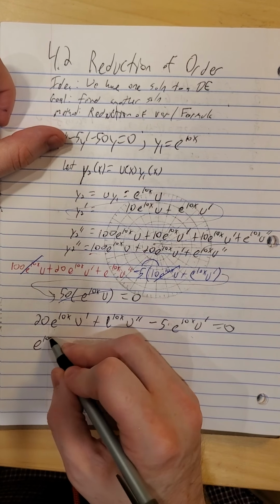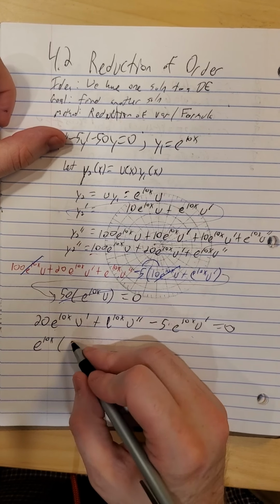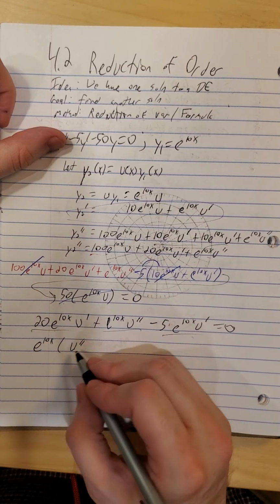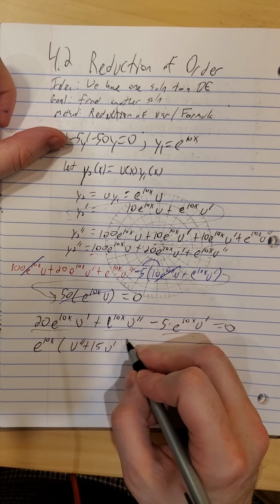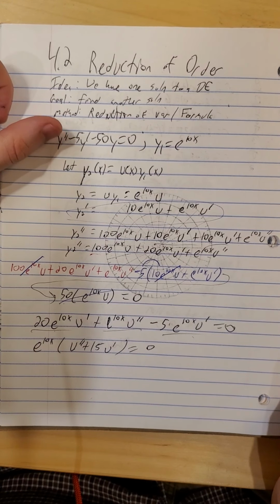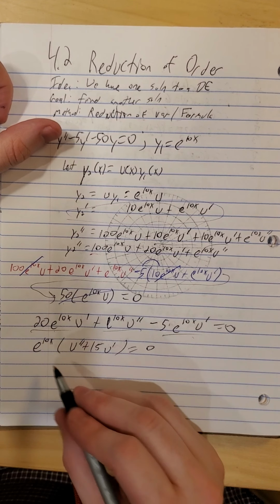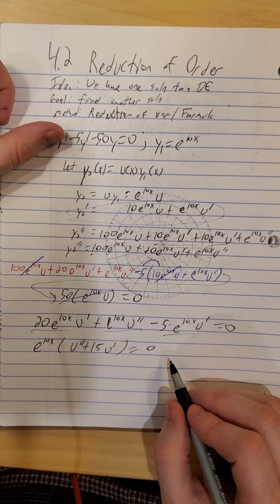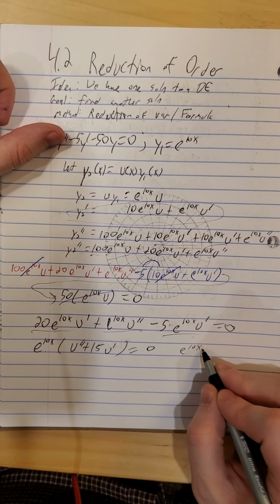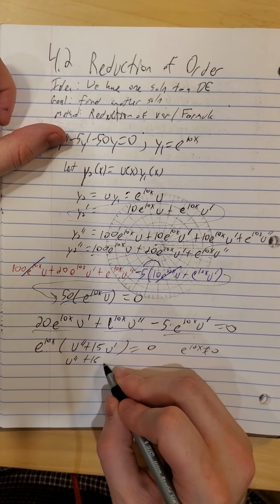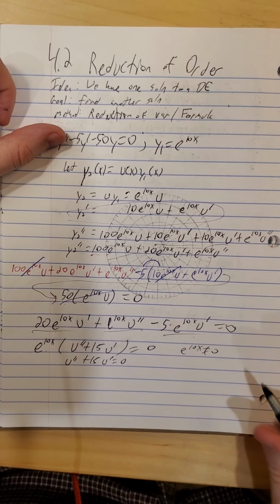So I can even factor this e to the 10x and call this u double prime, and then plus 15u prime is equal to 0. Well, I know that e to the 10x cannot equal 0. So then it's got to be our u double prime plus 15u prime. That's our 0.